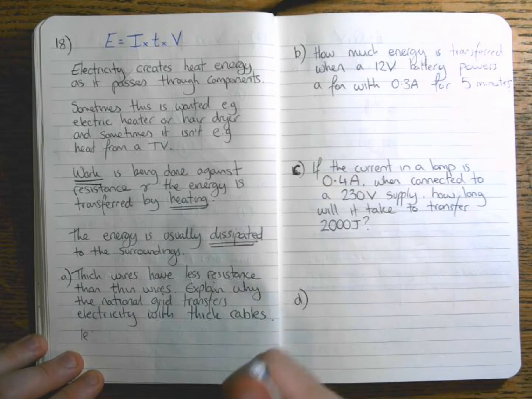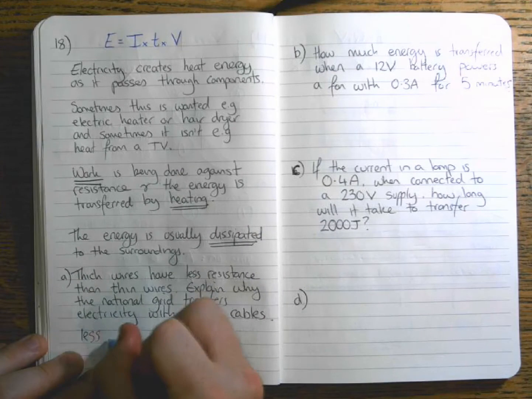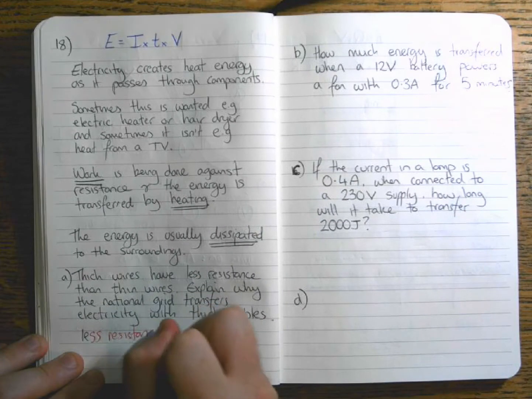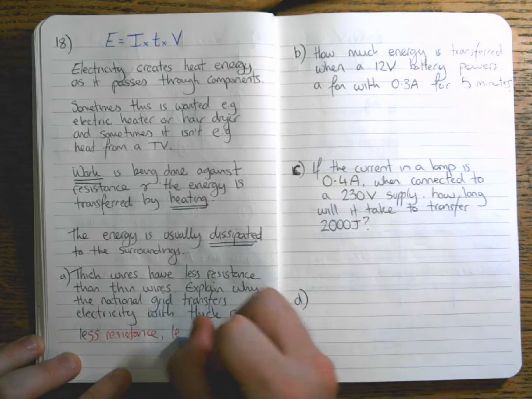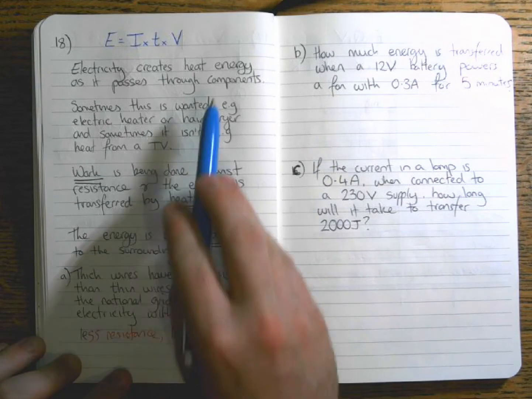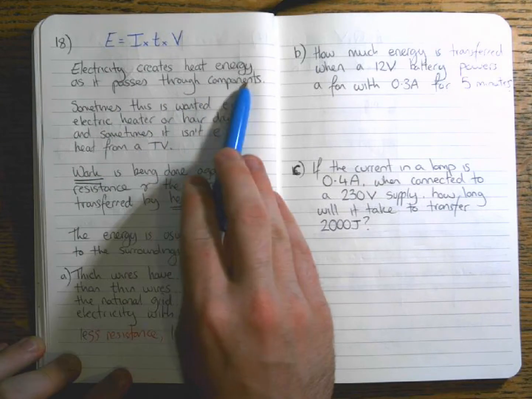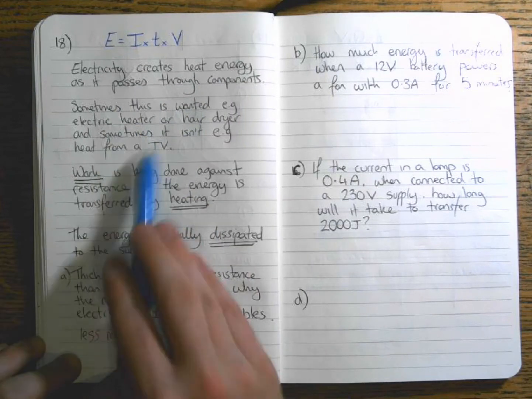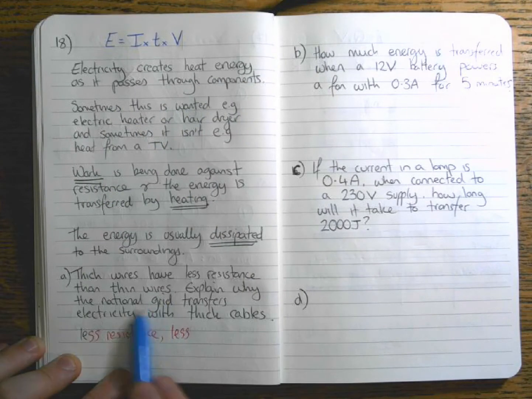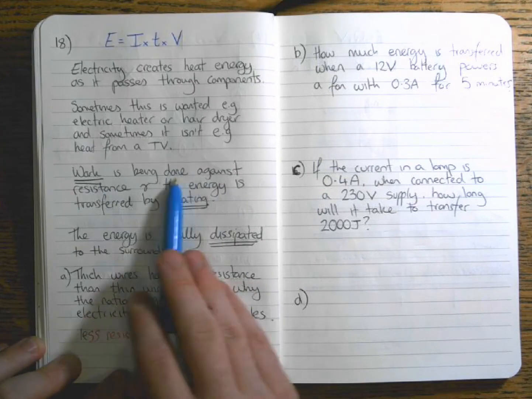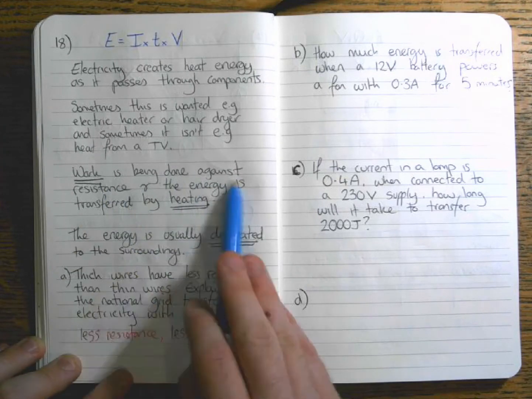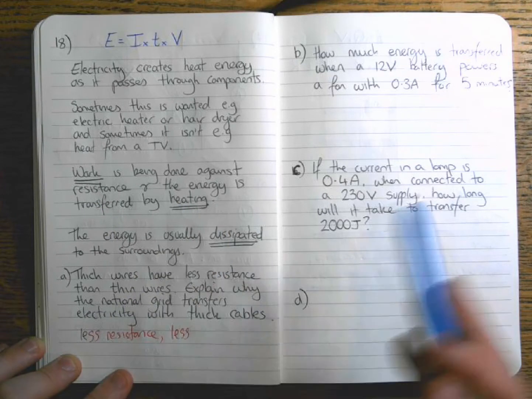If they've got less resistance, then that means that there will be less heat loss as the energy passes through. This energy in the national grid, we don't want there to be heat loss, so it would be wasted. Work would be done against the resistor and energy would be transferred by heating. It would get hot.